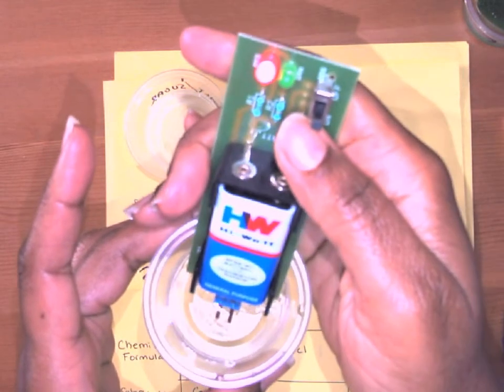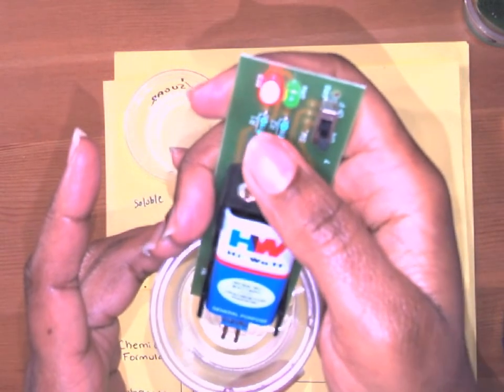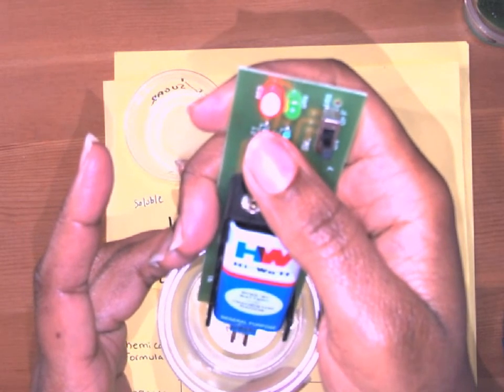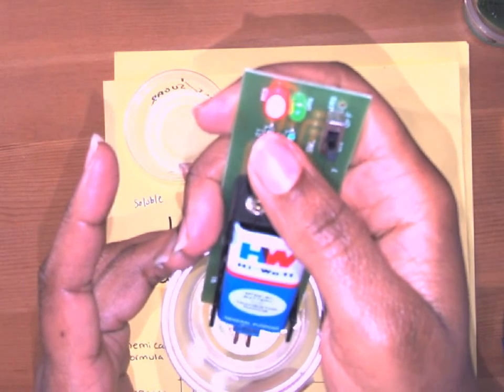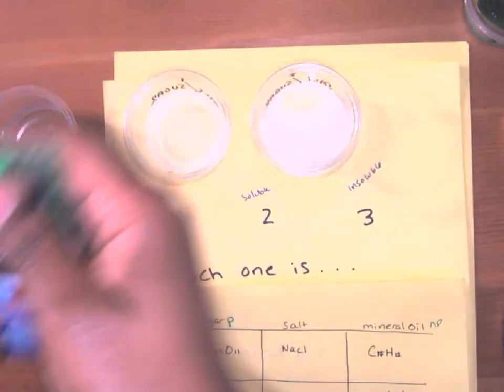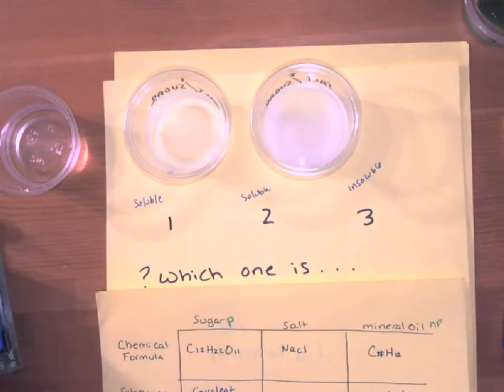All right, so as you can see here, with my regular tap water, only the red one lights up. So we're going to consider that if just the red one lights up, it's an insulator, okay? So for our test, when the red one lights up, it's just an insulator.